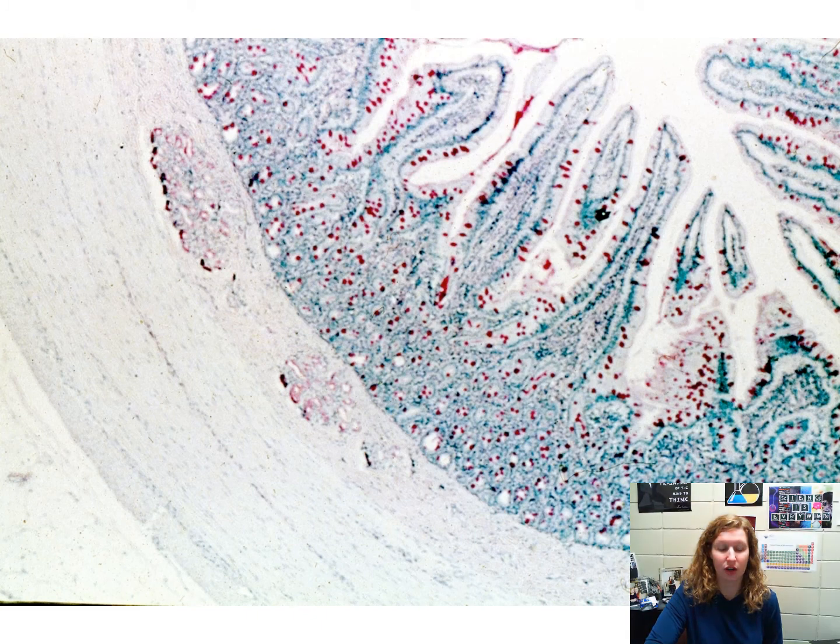This is another shot of an entire organ. So the lining of the small intestine, see if you can note the epithelial, the connective, and the muscle tissues.